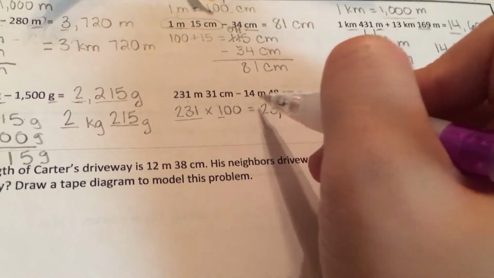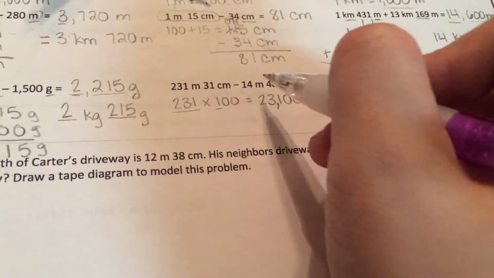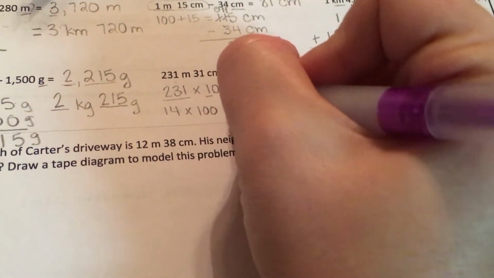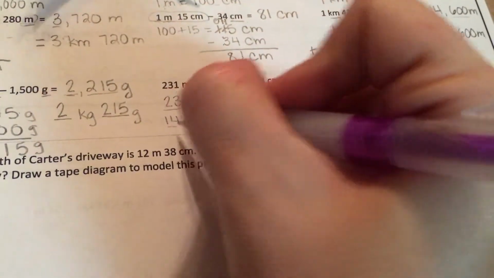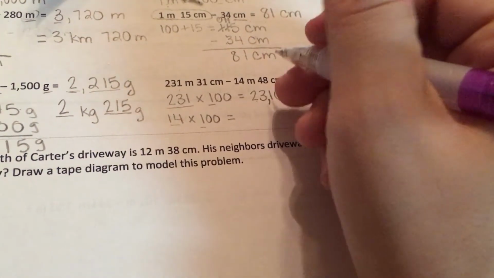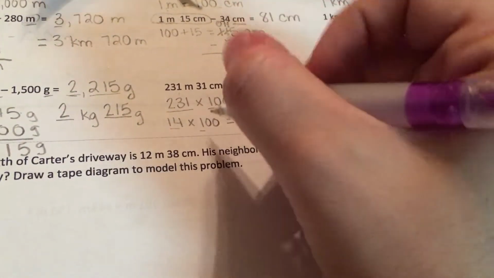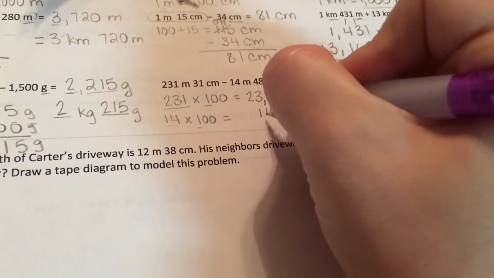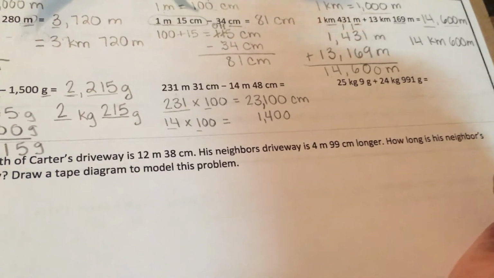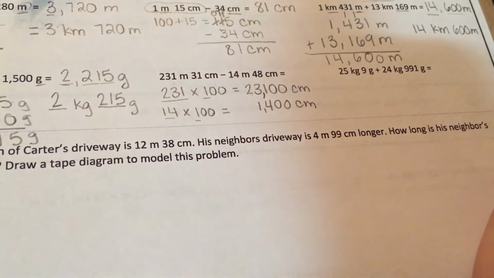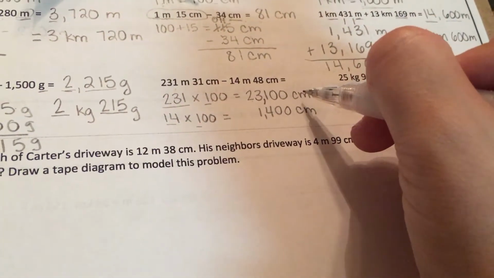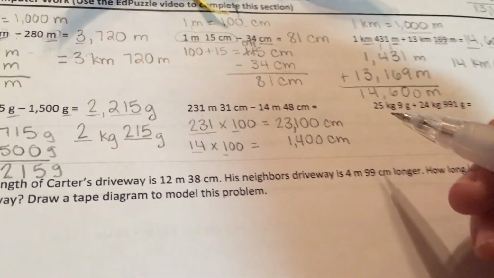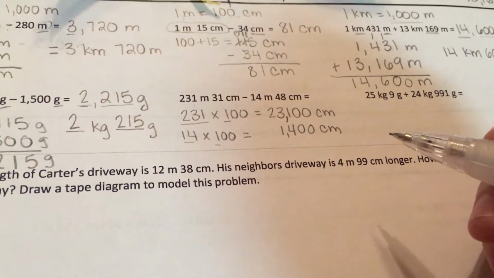And then if we go up here and convert 14 meters, we would do 14 times 100, which is equal to 14 times 1 is 14, and 2 zeros. So that's actually 1,400 centimeters. Now that we have, oh, I'm sorry. I wonder who can tell me what I did wrong. See if you can tell me what I did wrong.